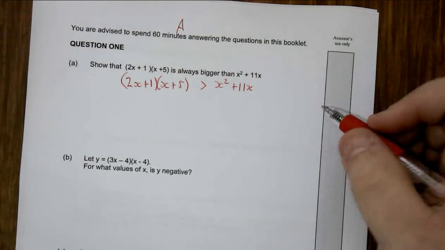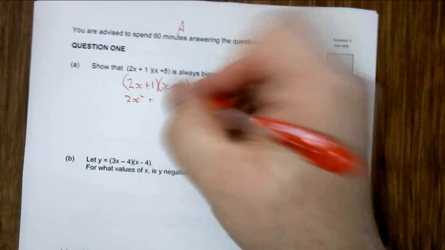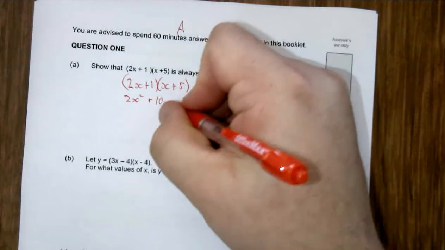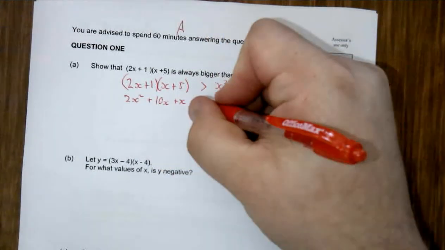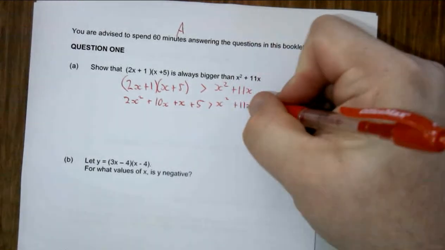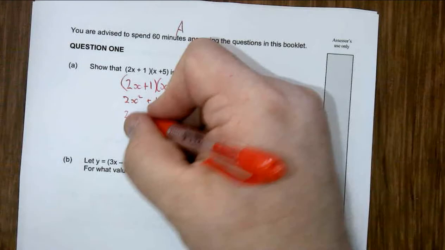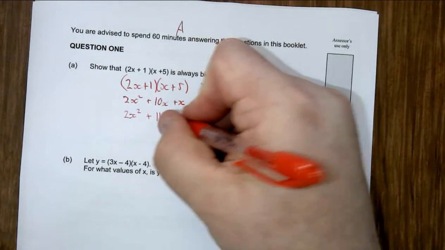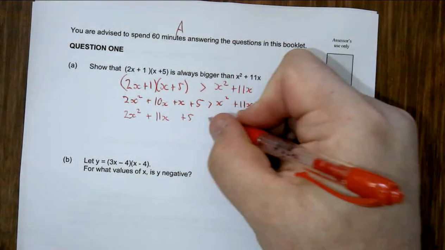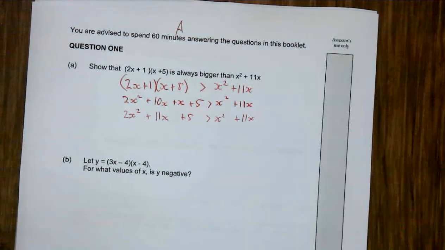So if we've got an equation like this, we'll expand it first. And I'll simplify the like terms. And if you got to this stage, then that's an achieve mark. Because you've expanded and simplified, that's an achieve skill.